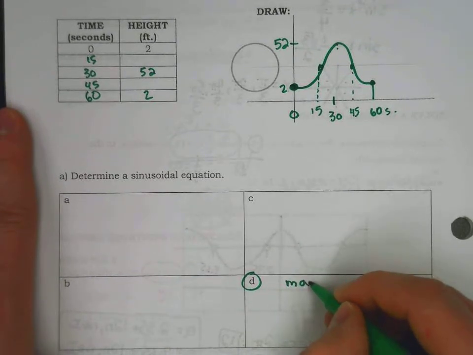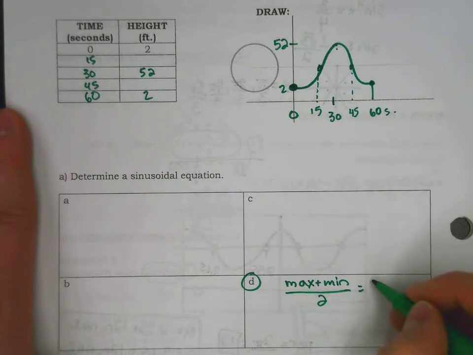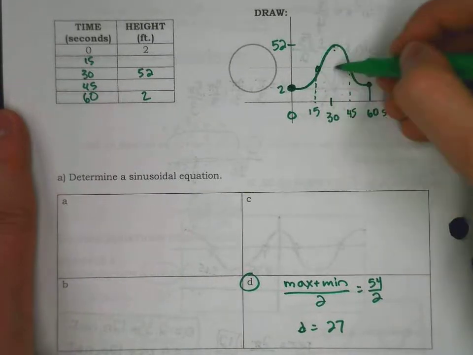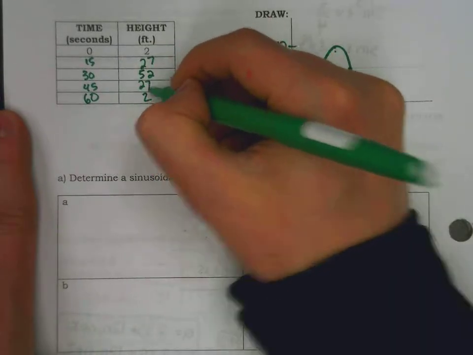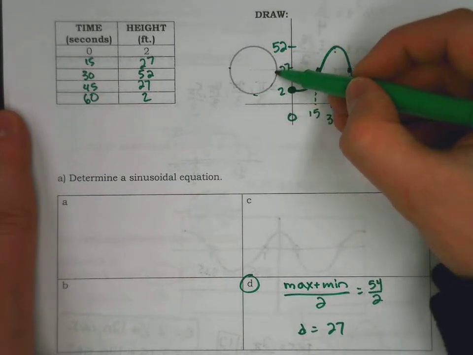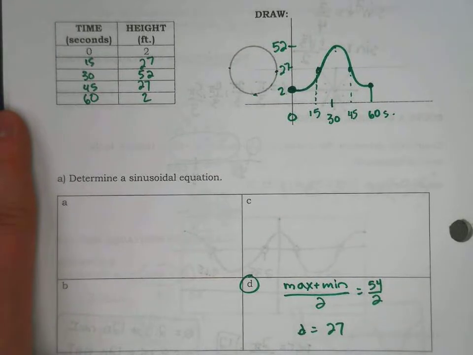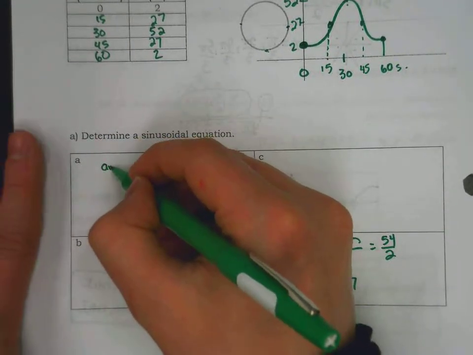This is your average of max plus min divided by 2. Max plus min, 52 plus 2. Your d value is going to be at 27. This is the height at your crossover point, 27. So that's the height at the quarter and the 3/4-way point, there and there. So 0 seconds, 15 seconds, 30 seconds, 45 seconds, 60 seconds back to the beginning. Everything is broken up into quarters. So we already have a d value. We could go and ask, well, what's our amplitude?